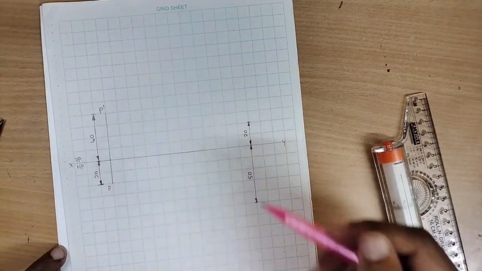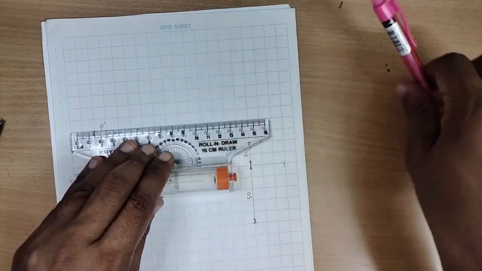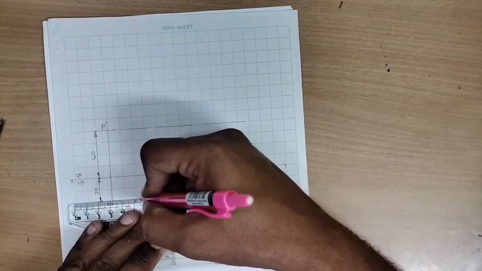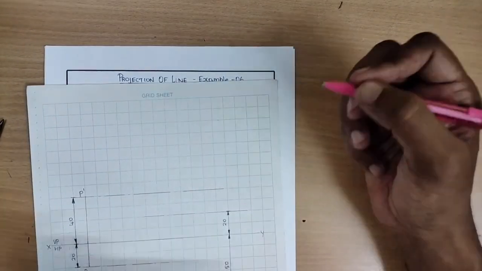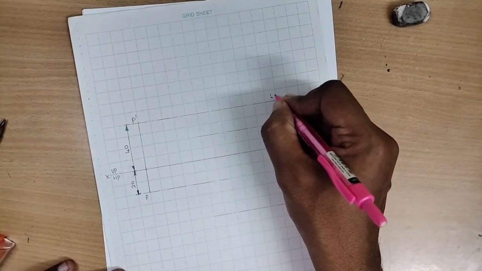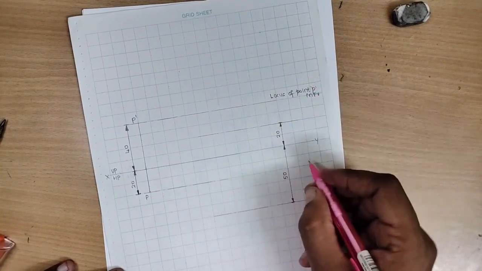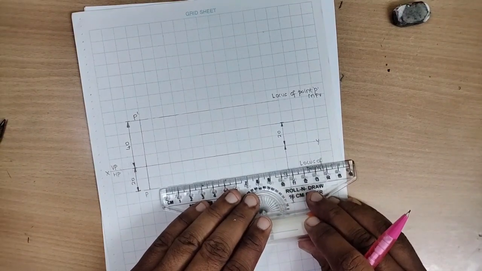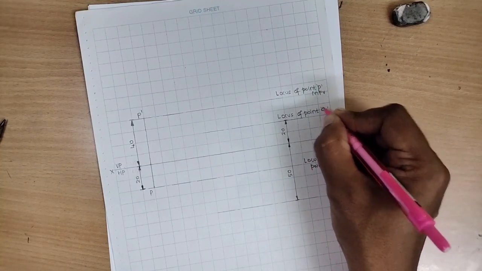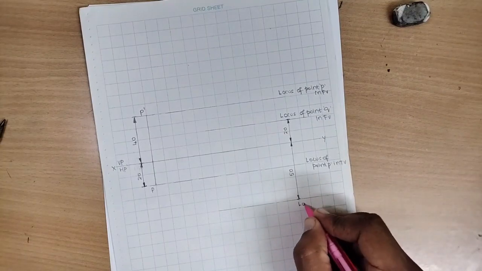Don't you think we are having 4 new locus lines? Yes. Let us update the locus lines first. What is the representation of a locus line? It is a big line followed by a small line. Big and small. So we are having 4 locus lines now. How do we differentiate the locus? The first one is the locus of point P in the front view. This would be the locus of point P in the top view. This is the locus of point Q in the front view. This should be the locus of point Q in the top view.